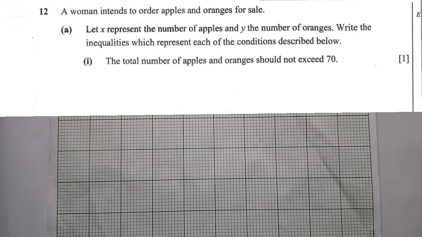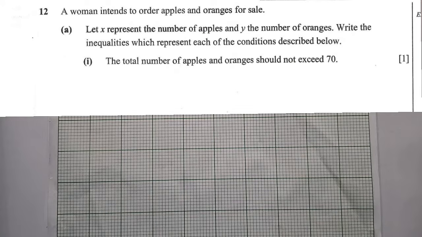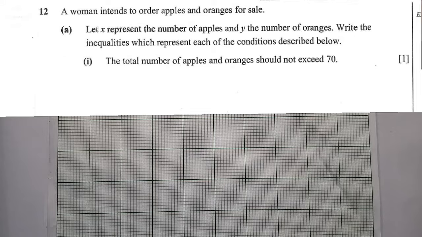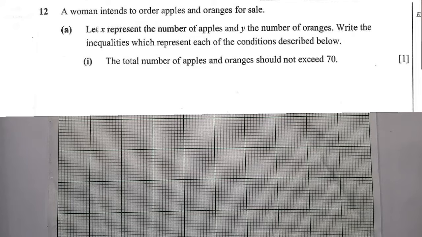Okay, so we've got a question right here. It's under linear programming. The question reads: a woman intends to order apples and oranges for sale. Let X represent the number of apples and Y the number of oranges. Write the inequalities which represent each of the conditions described below.